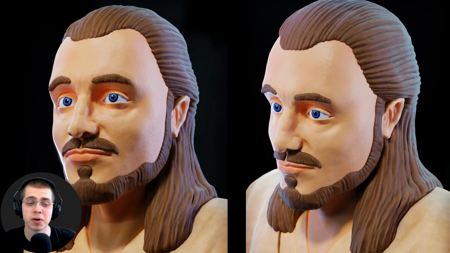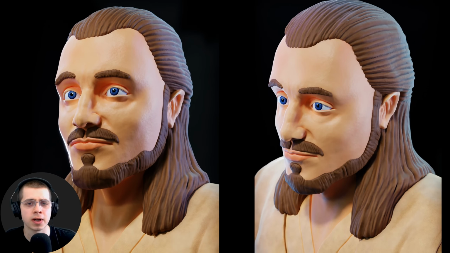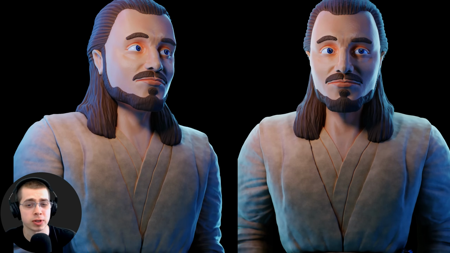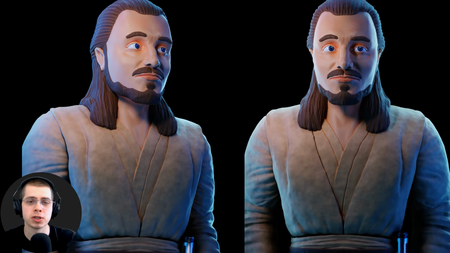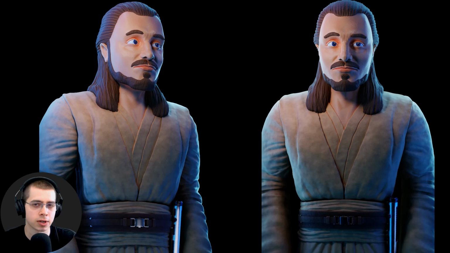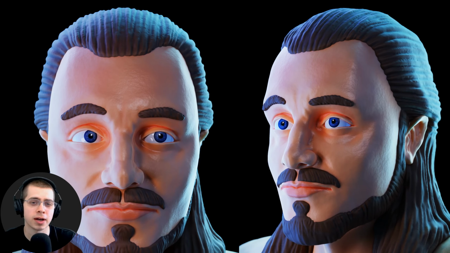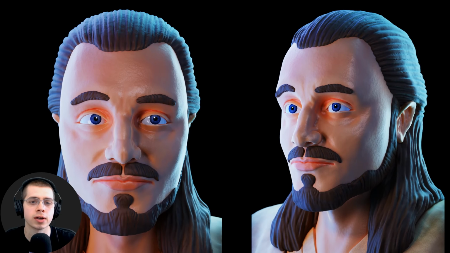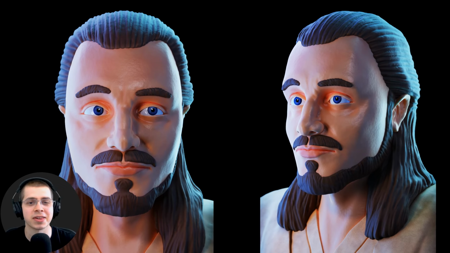Now, I decided to go for a semi-realistic character, but still somewhat stylized. I wasn't really interested in making something with extreme realism, but I also didn't want something very cartoony or stylized. So I mostly focused on trying to get the likeness of Qui-Gon and have it semi-realistic, but still generally having it a stylized character.